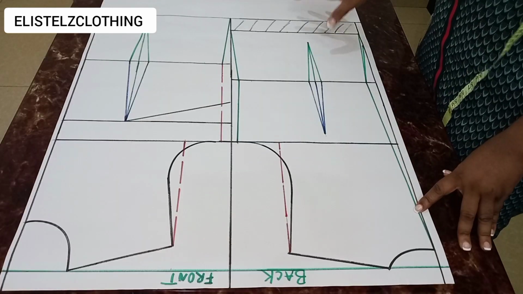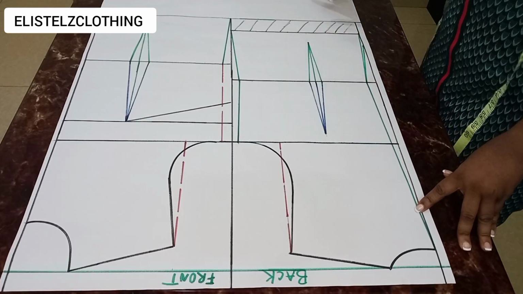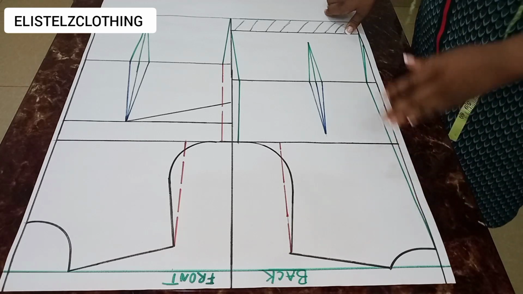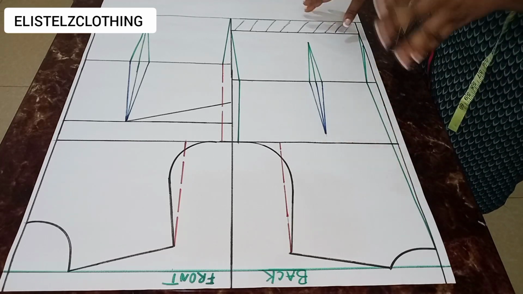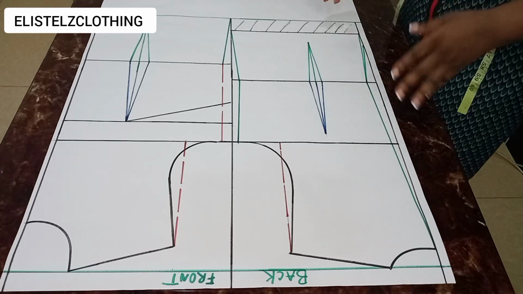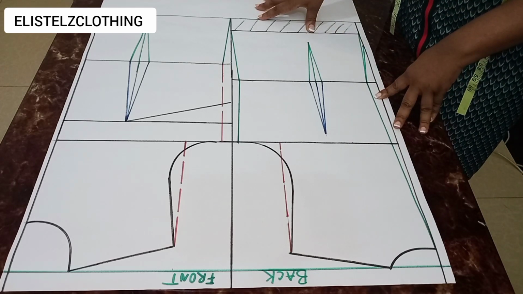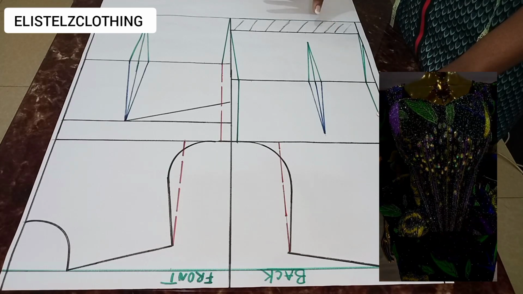So this is our full scale block. Is that simple? Okay, so like I said, a full scale block is simply an extension of your half scale block to your full blouse length. Now in my next video, I'll go ahead and alter this to our blouse style.